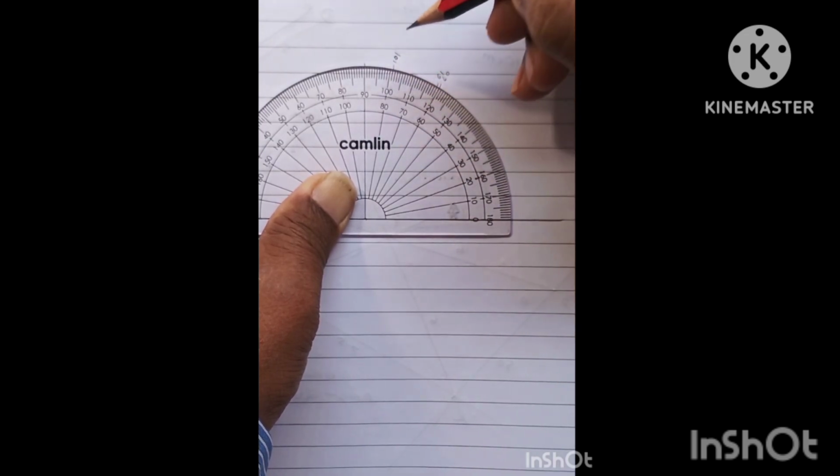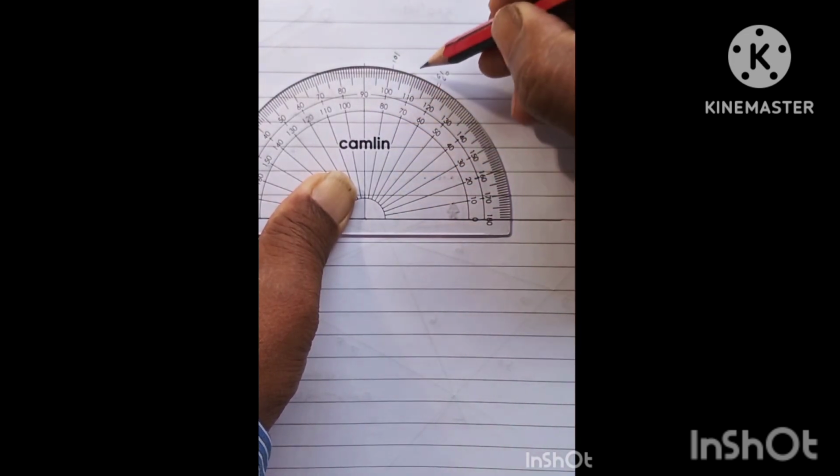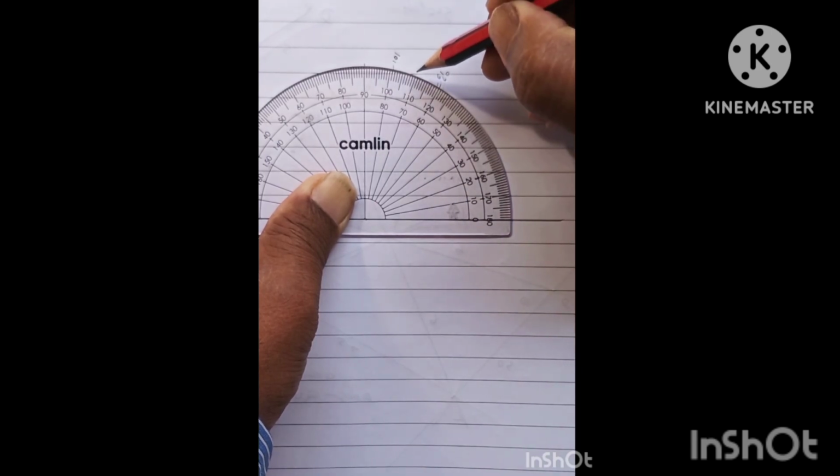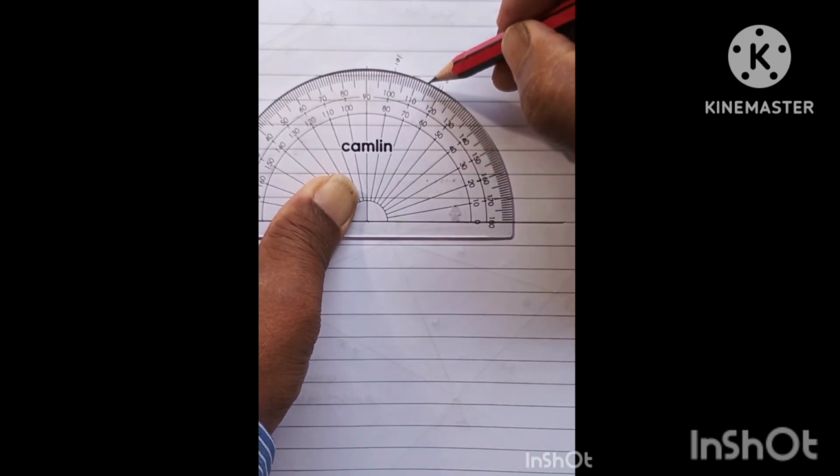Now I am taking 114. I'm just taking where it is 110 and 4 units away from this. Just see. So this is the level of accuracy you have to achieve. See, this is 110 and this is 114.